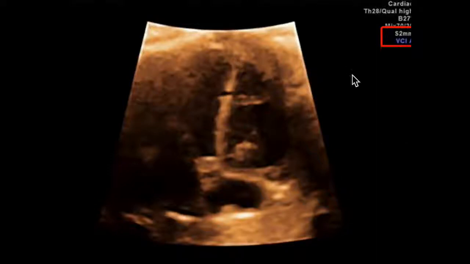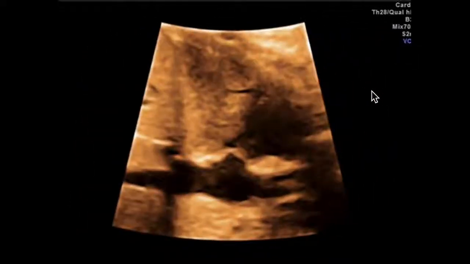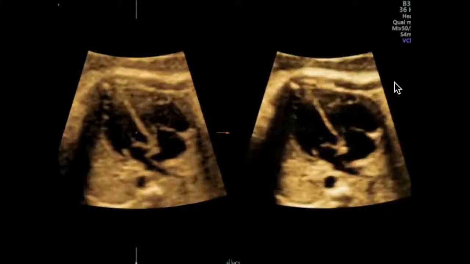Given that this fetus was chest up and the apex was almost directly at 12 o'clock, I rapidly turned the transducer 90 degrees to see the VSD, which us non-cardiologists always sort of believe are holes, but they're not always holes. Sometimes they're slices. So here's the VSD in VCI-A imaging from a different direction.